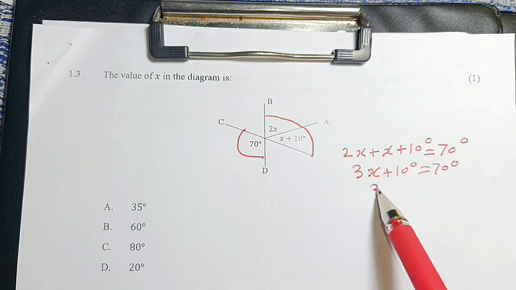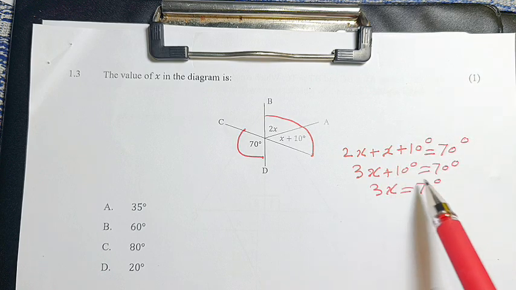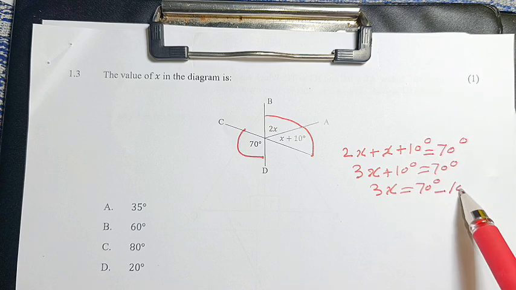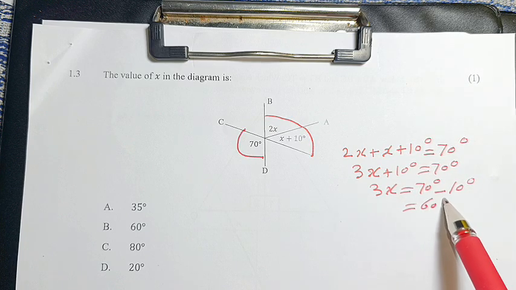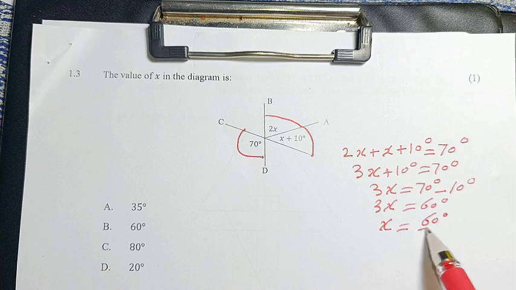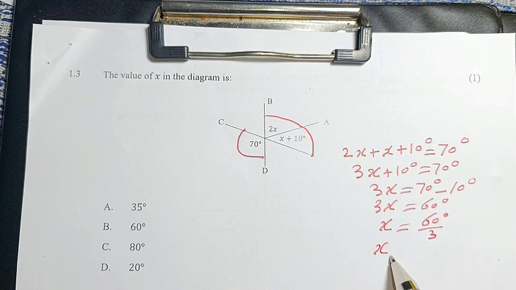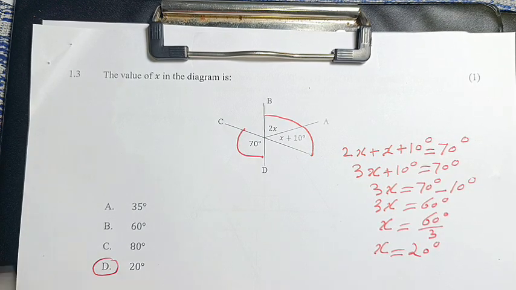Now we need to solve for x here. 70 degrees, positive 10 degrees, when you switch over this side becomes negative 10 degrees. So now we are left with 60 degrees. 3x, you divide both sides by 3, so the answer is 60 degrees divided by 3, which is 20 degrees. So the 20 degrees is the correct answer. So I'm going to use D. This is my final answer.